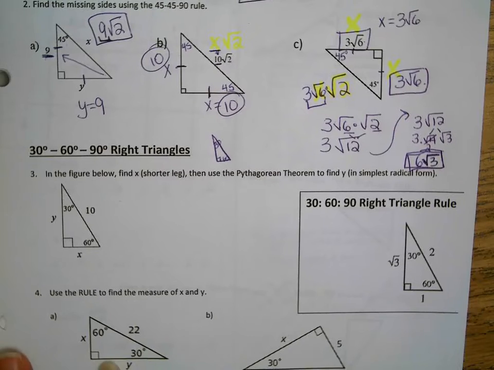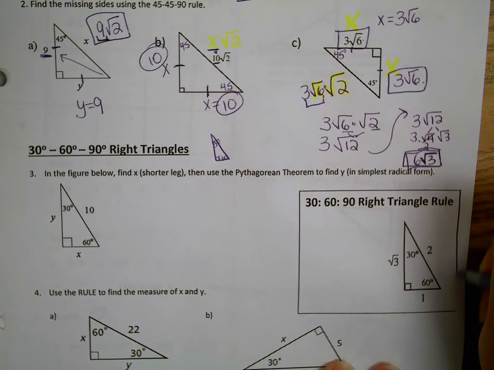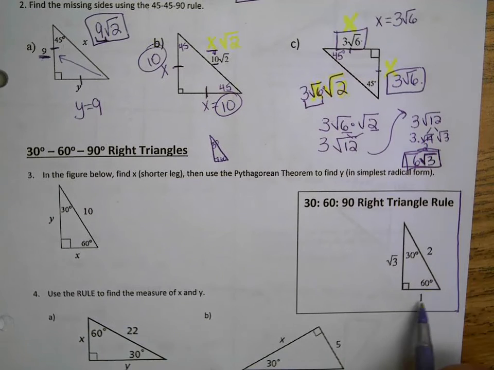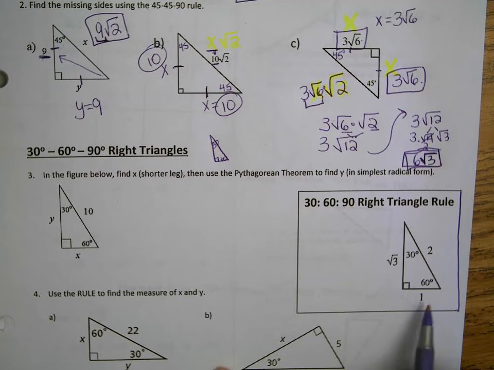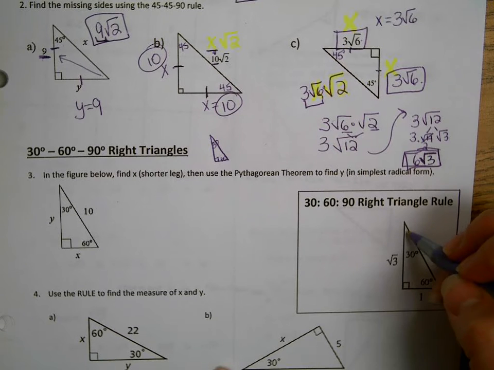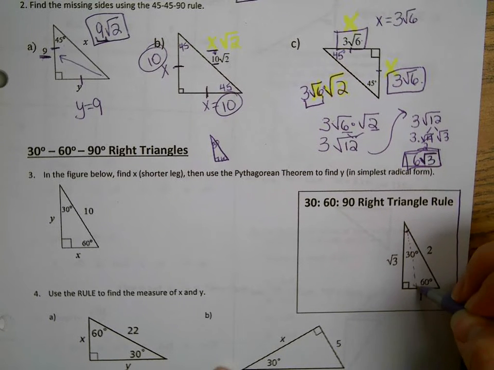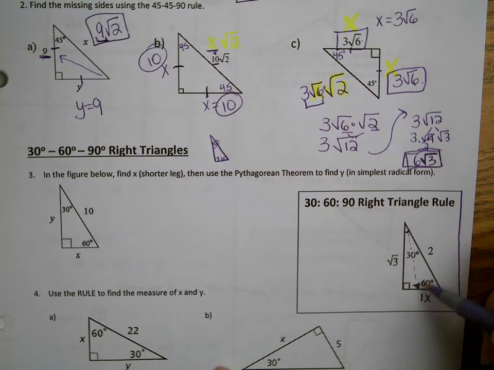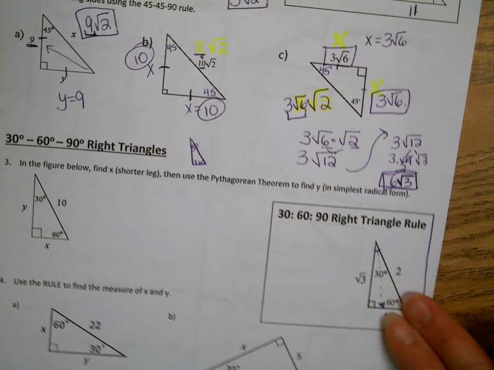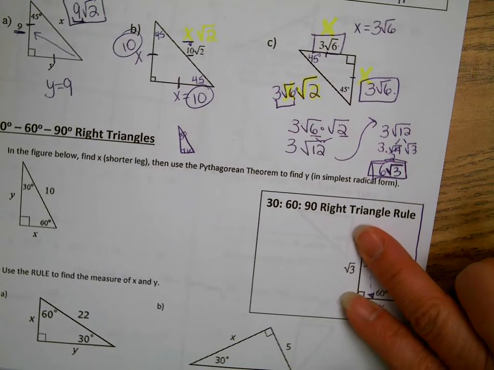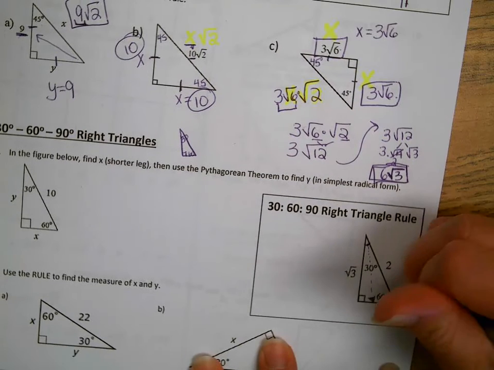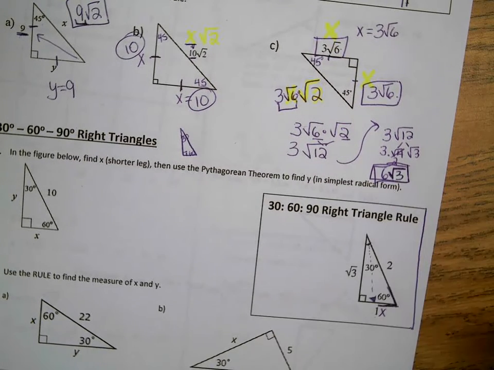The other rule is our 30, 60, 90 right triangle. And how this rule goes is 1, radical 3, and 2. That if this side is 1, which is opposite your 30-degree angle, okay? So across from your 30-degree angle is a measure of 1x. Across from your 60-degree angle, meaning if I'm standing here and I'm looking out, I'm going to hit that radical 3 side. These two sides meet to find that 60-degree angle.